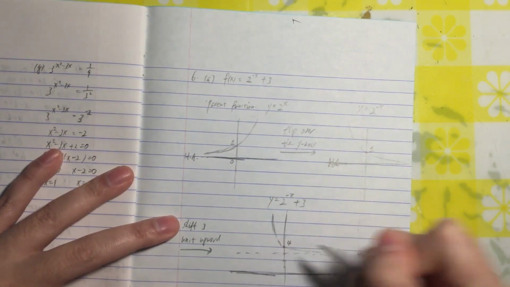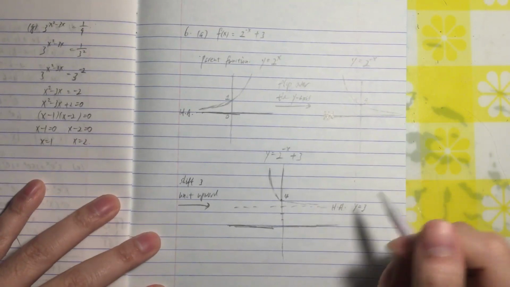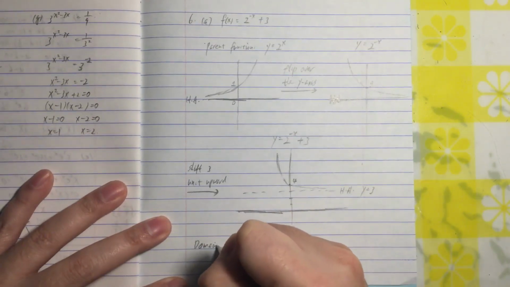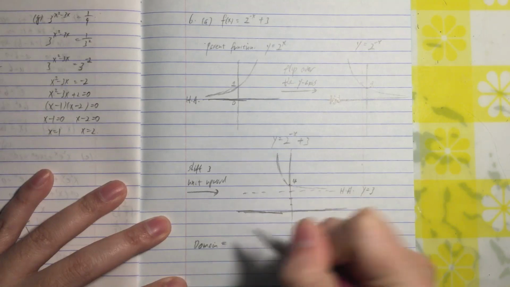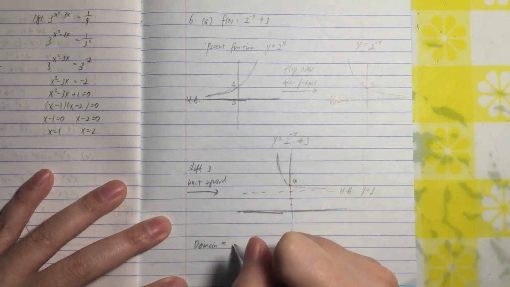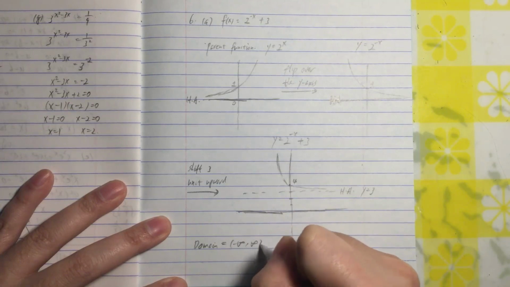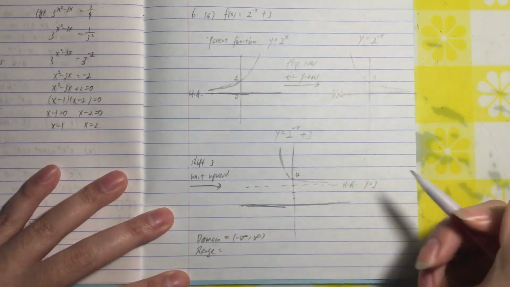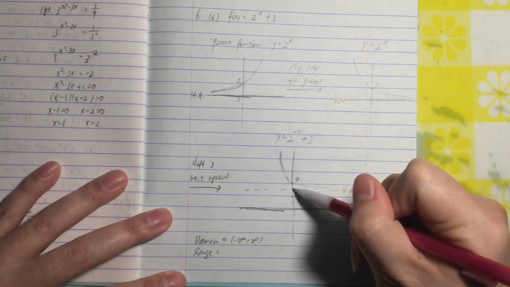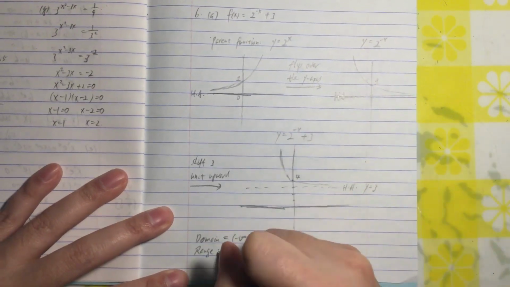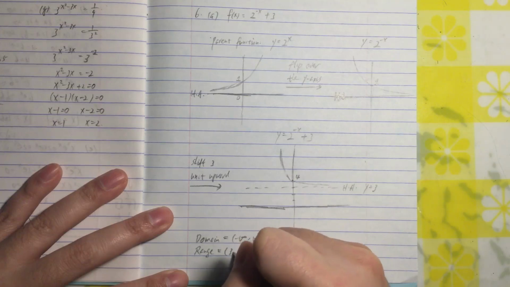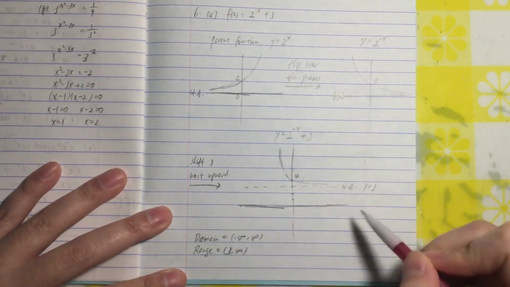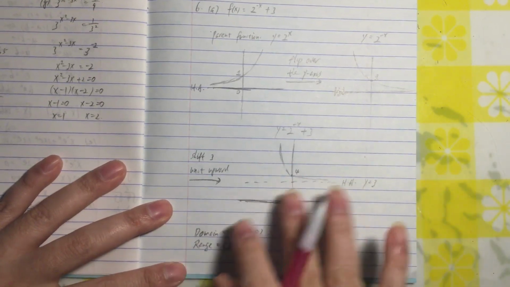This point is 4. Based on this graph, we can see that the domain is the set of all real numbers from negative infinity to infinity. The range is the set of all y values from 3 to infinity, not including 3. There are no x-intercepts, since this graph doesn't touch the x-axis.